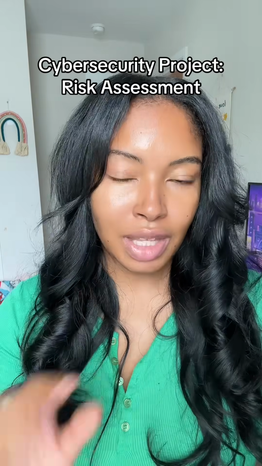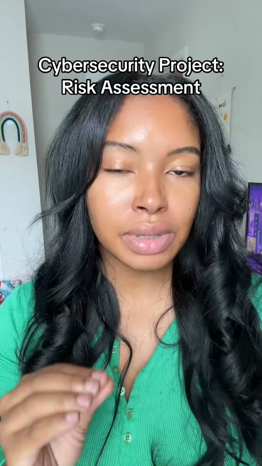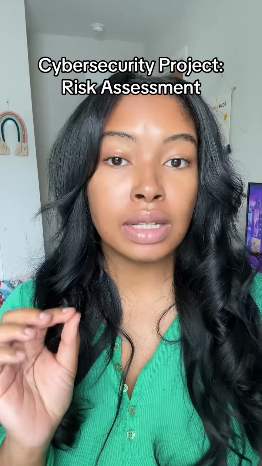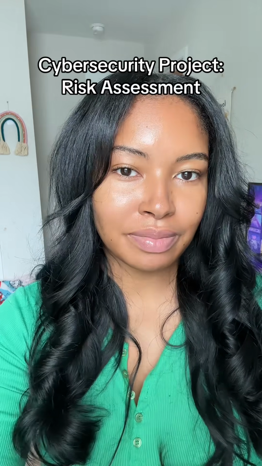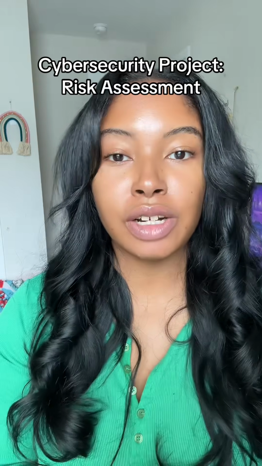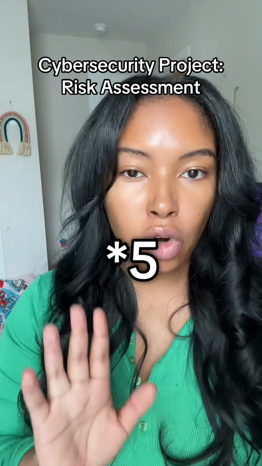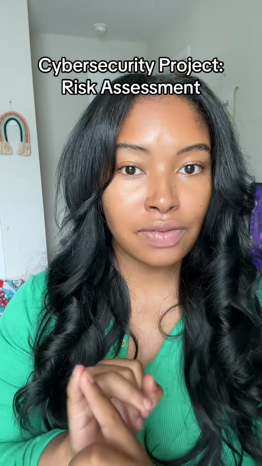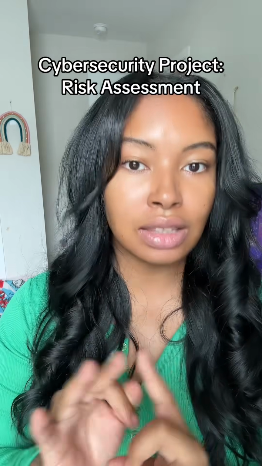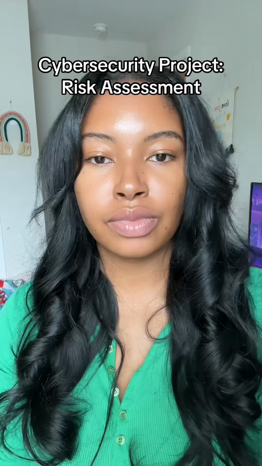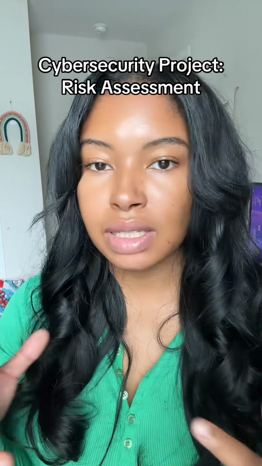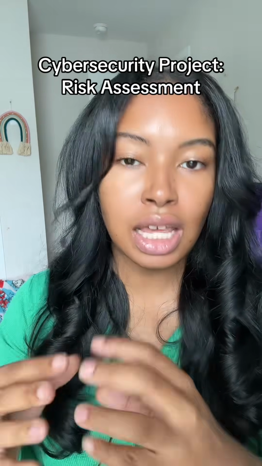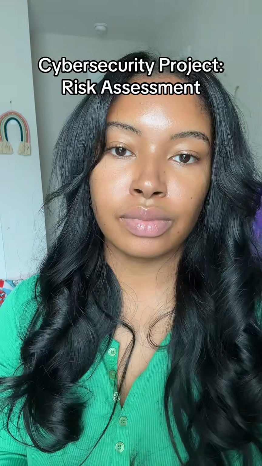All right, so boom. Let me talk you through how to complete a risk assessment using the NIST cybersecurity framework on a fake company. The NIST cybersecurity framework actually has 5 core components. That's identify, protect, detect, respond, recover. So for identify, you're going to identify the systems, the assets, the business context. This will be your scope.